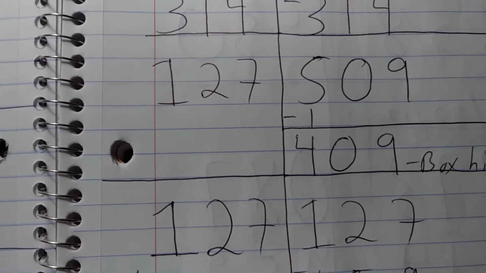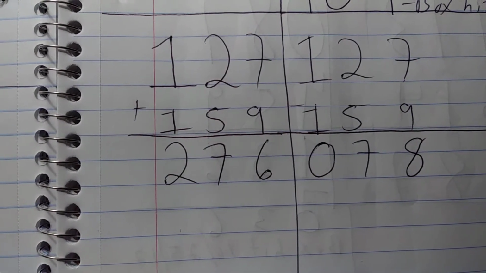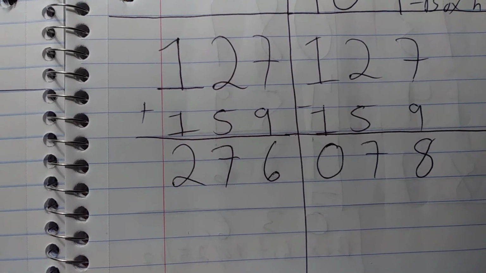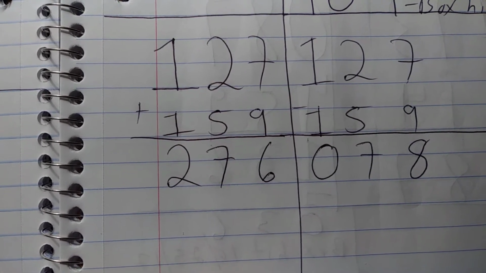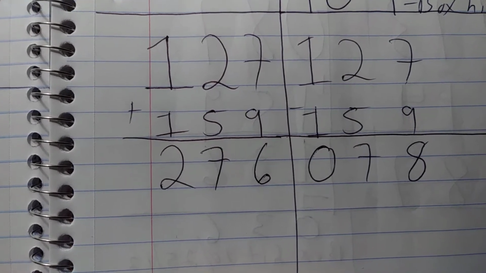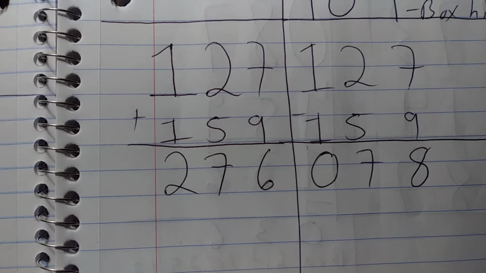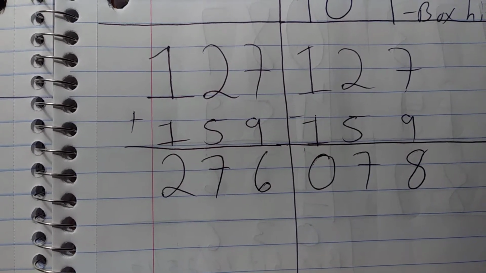You're going to also take that 127, which you got from up here, 127 plus 159, so 9 plus 7 is 16, keep the 6. Oh, that is 16, that's right.